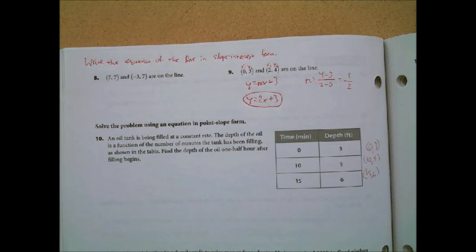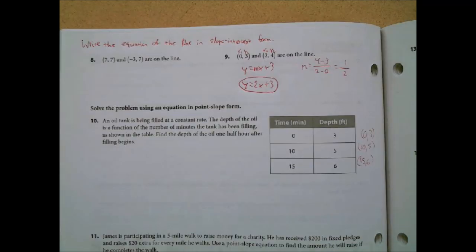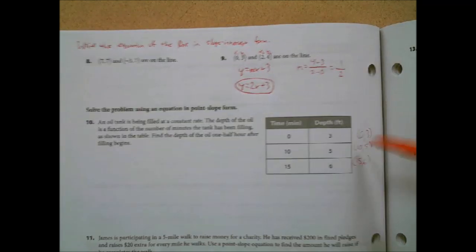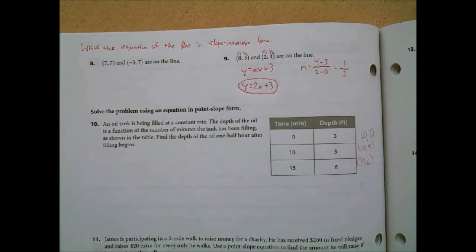I see what you're saying. Yeah, I think you're right. So sometimes we can just find that. But again, let's write the equation. We've got 3 points here, so we need to write the equation of the line. To write the equation of the line in slope-intercept form, what 2 pieces of information do we need?